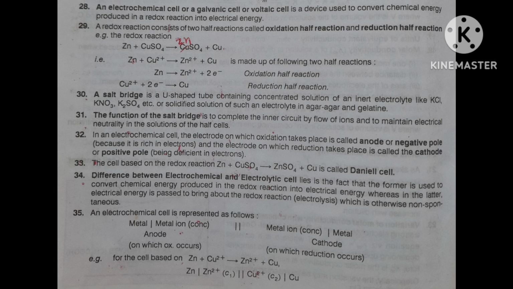And this losing tendency is called potential. The tendency to lose electrons is called potential, and because this potential is developed due to the anode, it is called anode potential. In the same way, the cathode, which has a tendency to gain electrons, means reduction will take place.